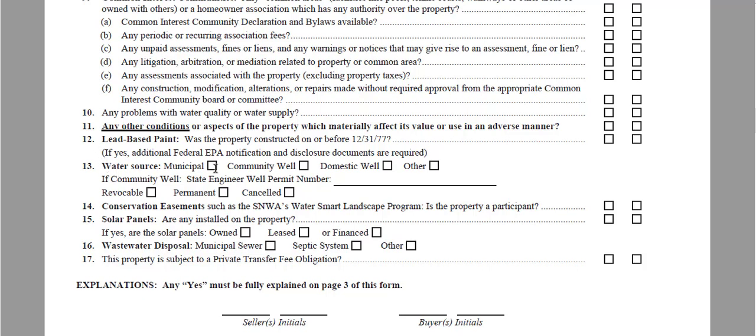Water source is typically municipal, so we would check that box. And then you can skip all of this. Usually this is checked no if the property is in the Water Smart Landscape program, unless you did tear out all of the landscaping and put desert-friendly landscaping under this specific program. Solar, obviously yes or no, and whether it's owned or leased. And then typically wastewater disposal, we would check the box for municipal sewer. Private transfer fee obligation is usually a no. And then again, we would have one or both sellers initial down here, bottom of each page.